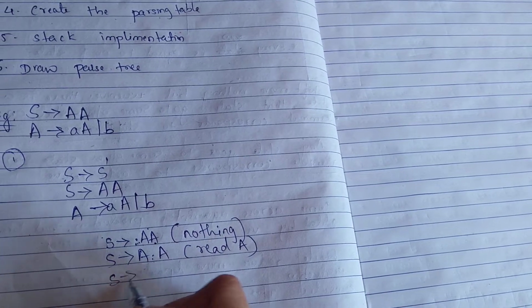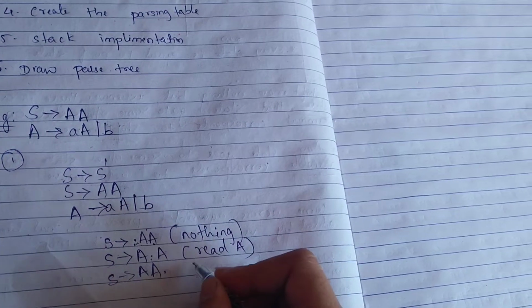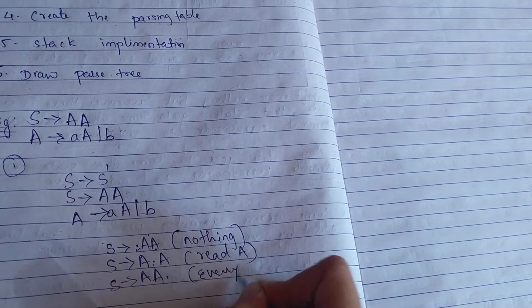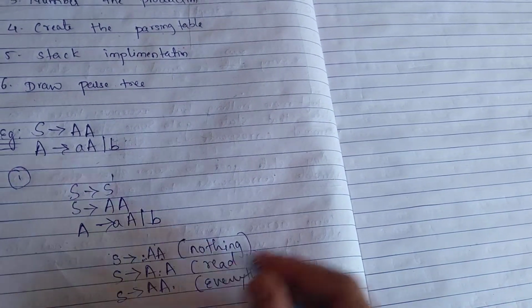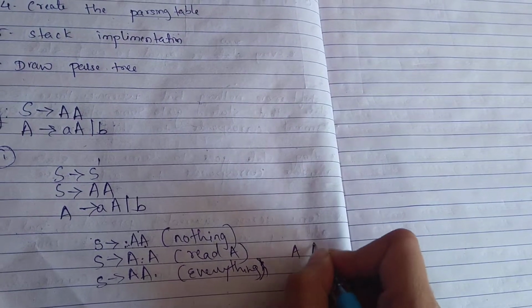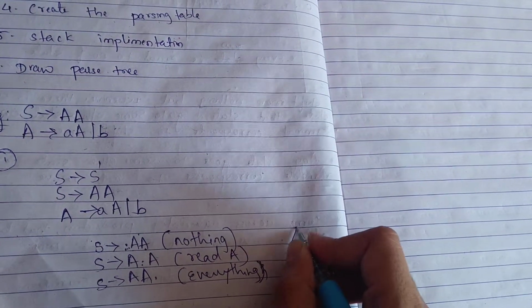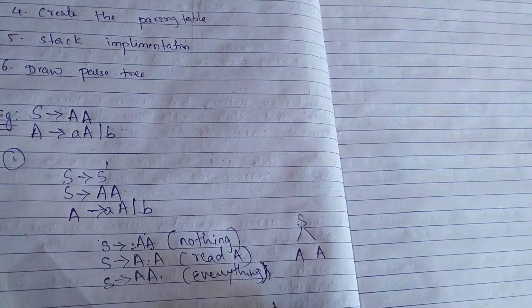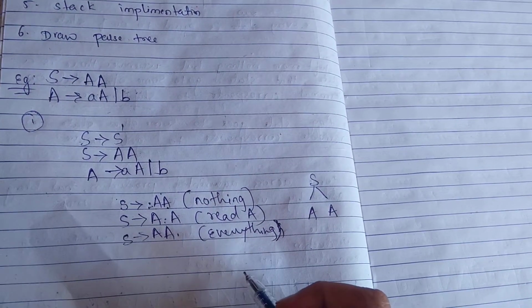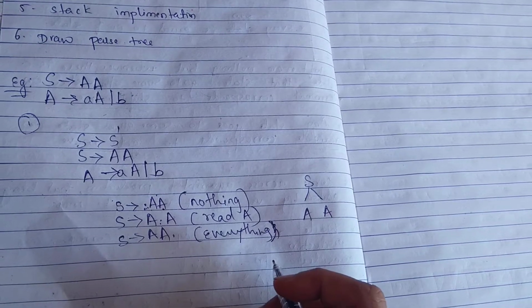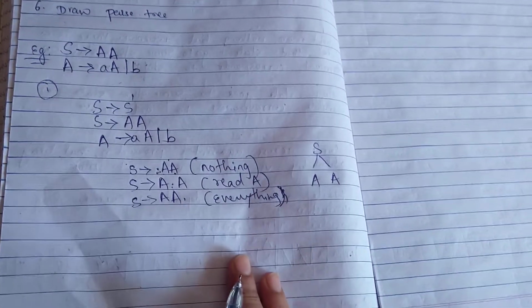If I give S tends to AA dot, what does it mean? It means I have read everything at the right-hand side. It means AA gets reduced to the particular S. So now, by having this production, we go on calculating the canonical LR0 items. How do we need to draw that?